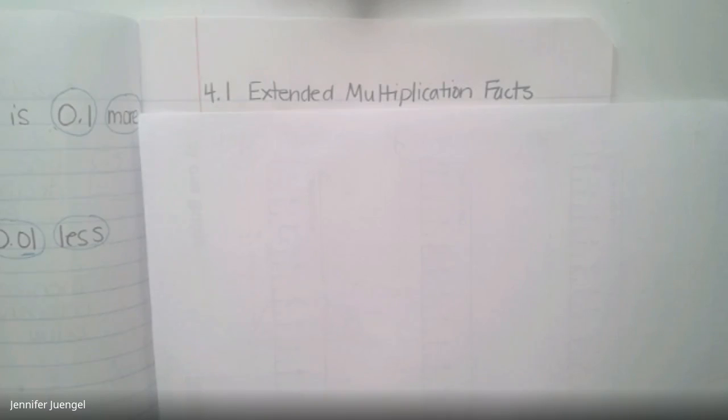Hello again, fourth graders, and welcome back to Math Workshop. I'm really excited because today is the first day of a brand new unit in math. Today we are beginning Unit 4, and Unit 4 talks all about different strategies that we can use for multiplication. So I'm really excited to begin today's unit with you.